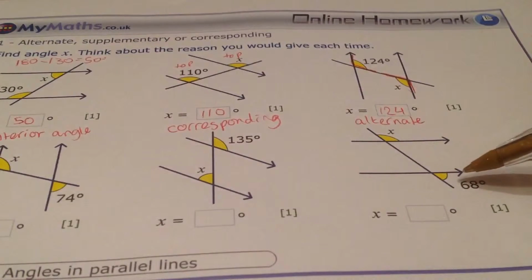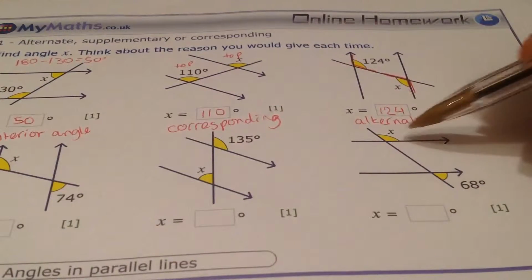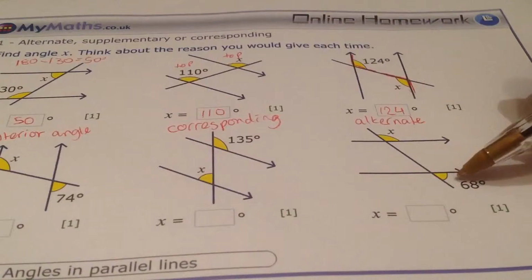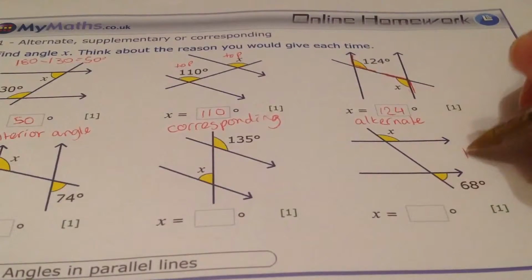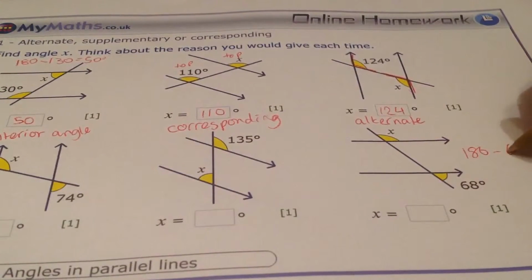Moving down to this one, we can tell that they're going to be different because this one is acute, this one is obtuse. So let's do our calculation. 180 take away 68 gives me 112 degrees. So we know it's going to be 112 degrees.